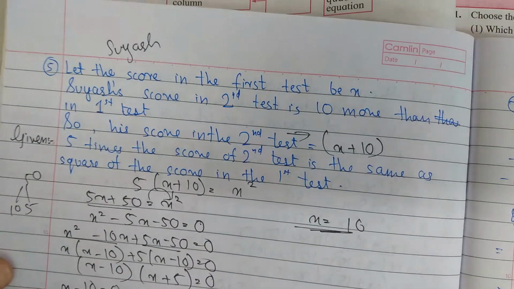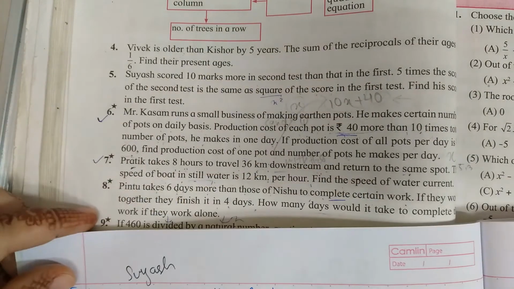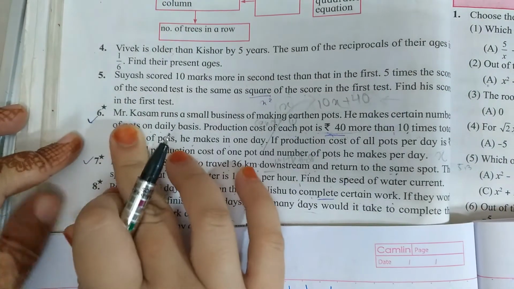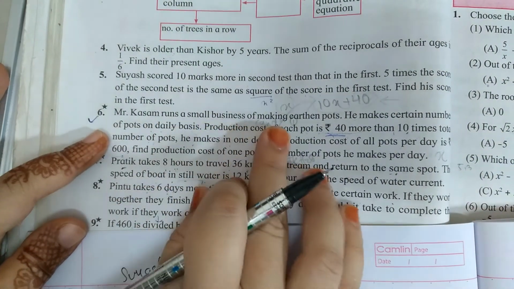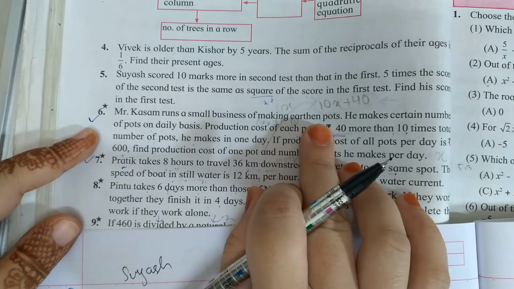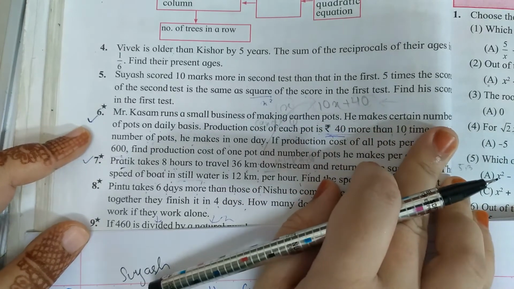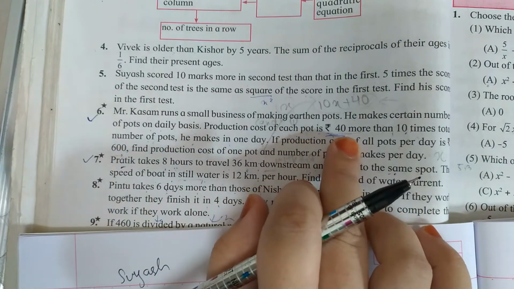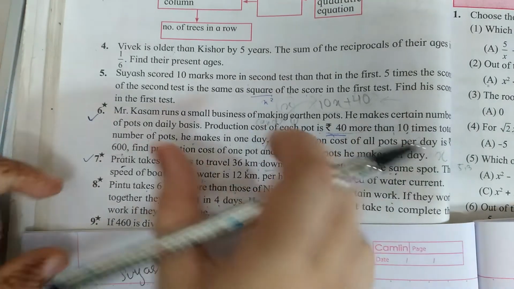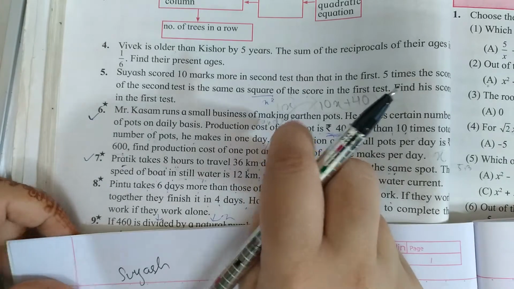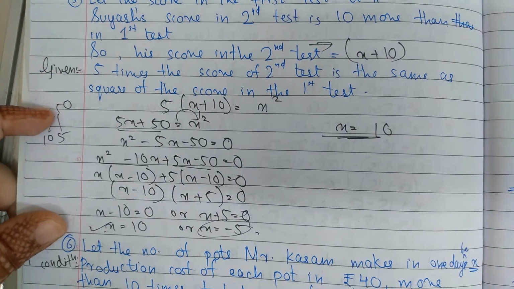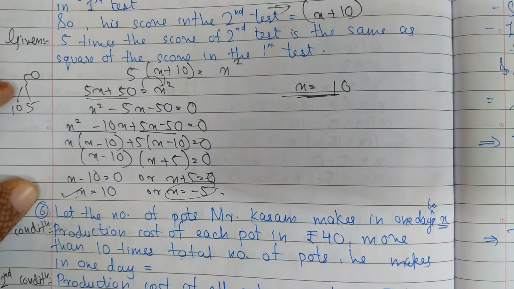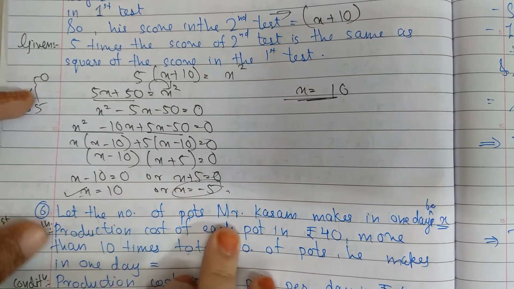All right, now let's solve question number 6. Question number 6 is: Mr. Kasam runs a small business of making earthen pots, and he makes a certain number of pots on a daily basis, and the production cost of each pot is rupees 40 more than 10 times. Now students, here we will assume, two conditions are given here. First we will assume let the number of pots Mr.